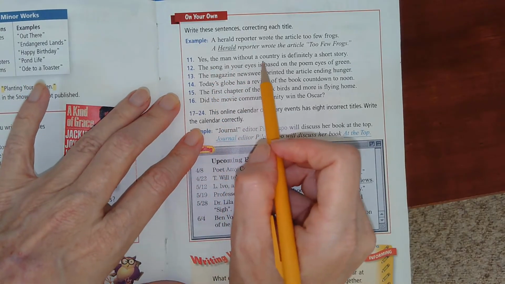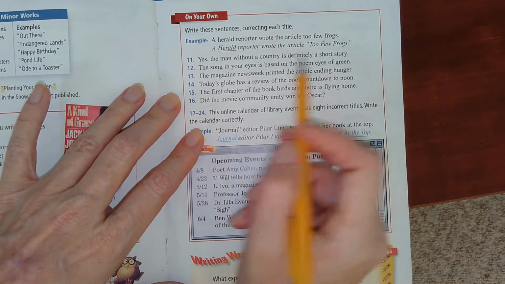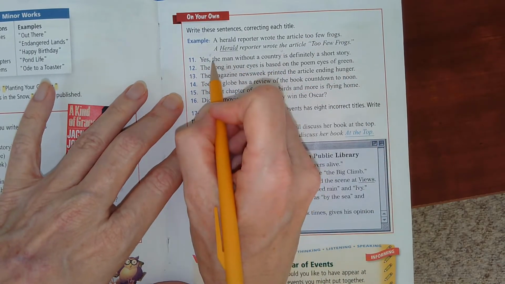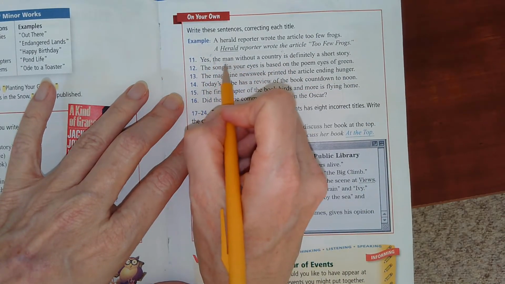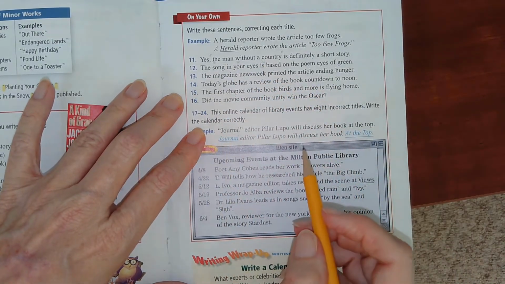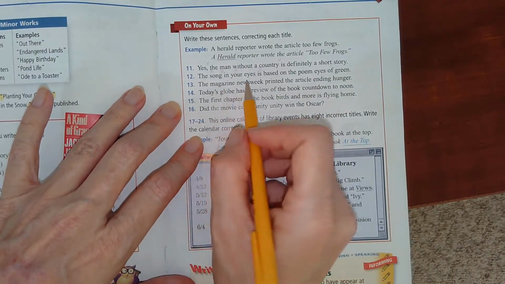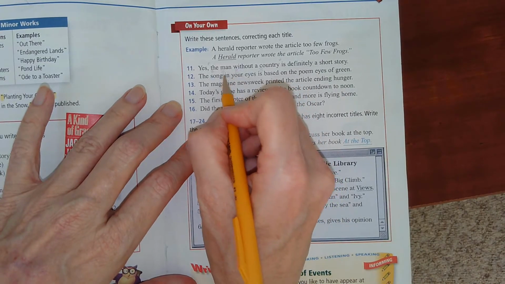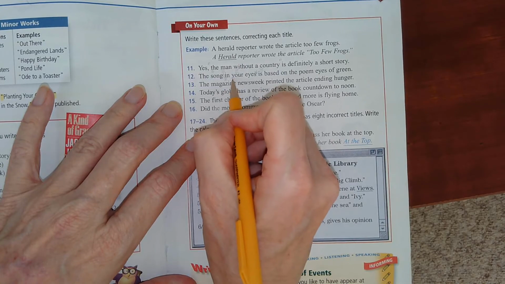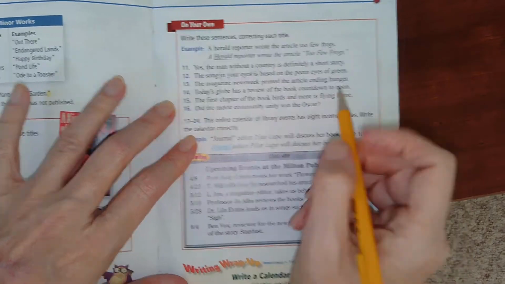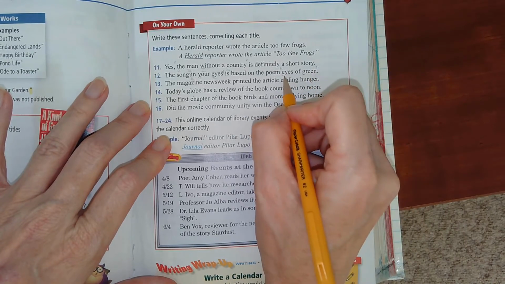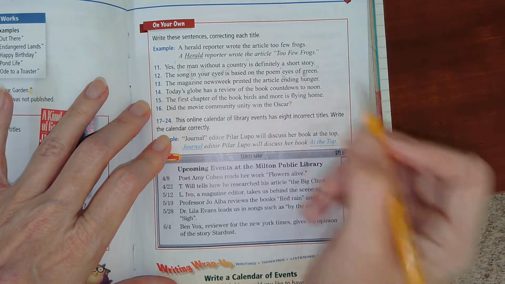Yes, The Man Without a Country is definitely a short story. So we know this is a short story, The Man Without a Country. Capitalize the because it's the first word in the title. Okay. The song In Your Eyes, this is a song. So we're going to put quotes around it. Capitalize all words. Is based on the poem Eyes of Green. So we know this is a poem. It's also a short piece. We're not going to capitalize of.